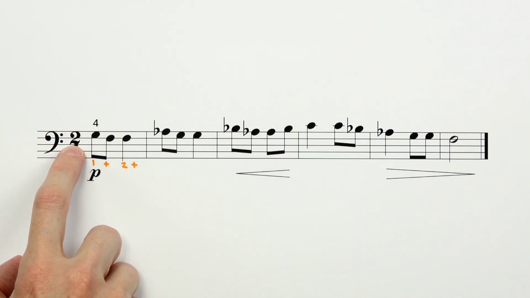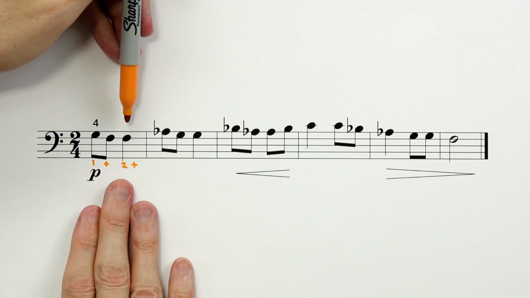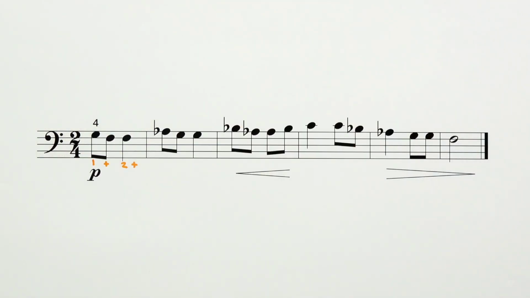We have 2 beats per measure because we're in 2/4. So it would be 1 and 2 and, and the rest I'm going to let you figure out. So pause to tap the rhythm while you count the beat. Writing in the counts is optional, and then press play and we'll do it together.